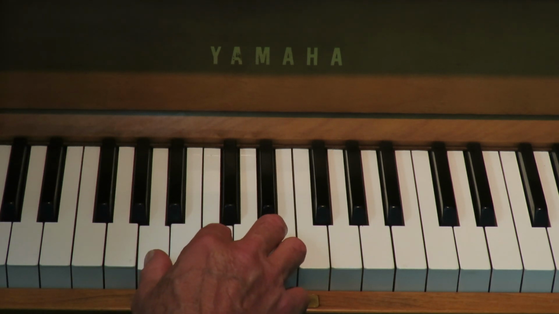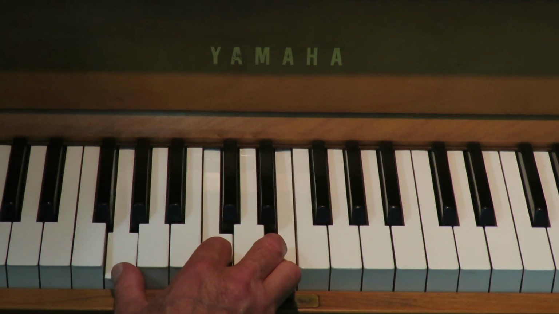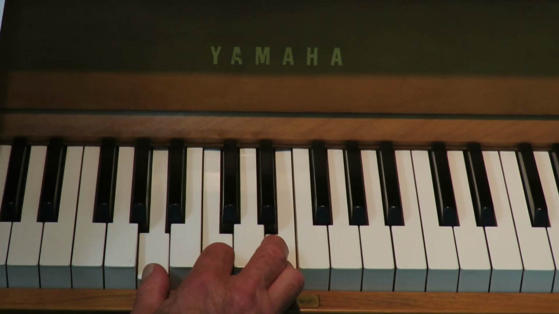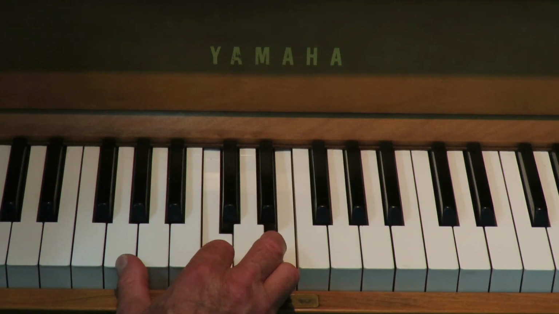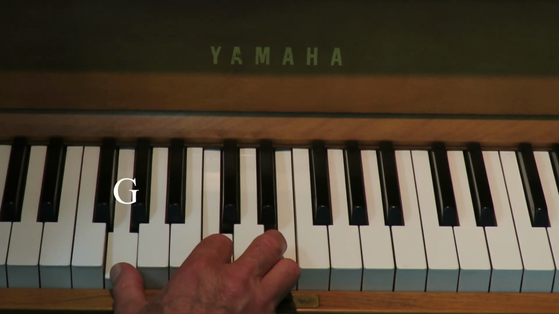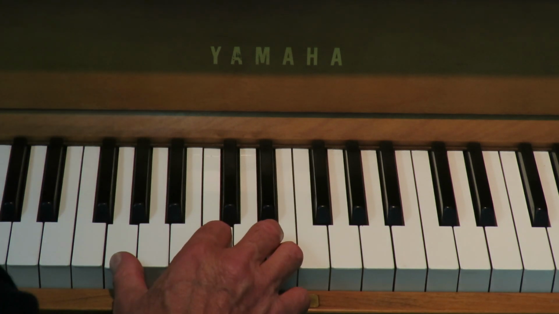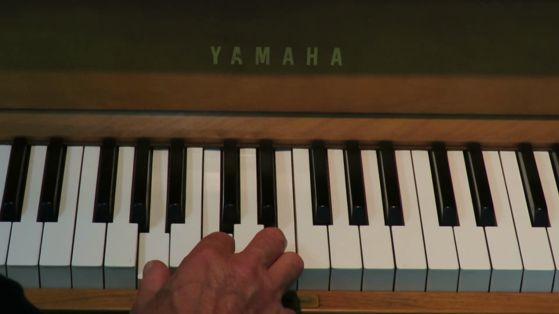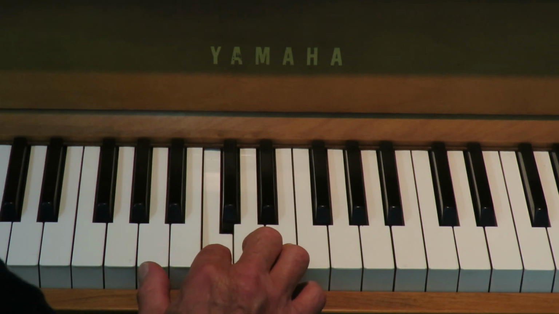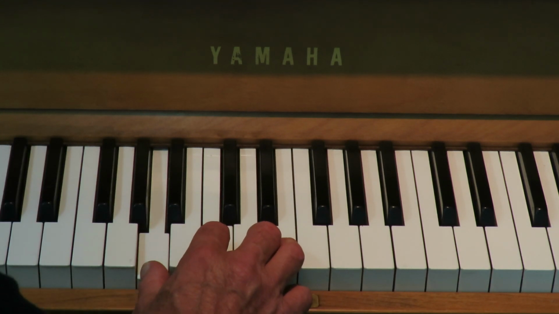So when we move to the A minor, if you have three people singing this, it only requires that one person move, because we know that the C and the E stay exactly where they are. So now we have this way to sing. We keep the C and the E, and we only move the G up to an A.